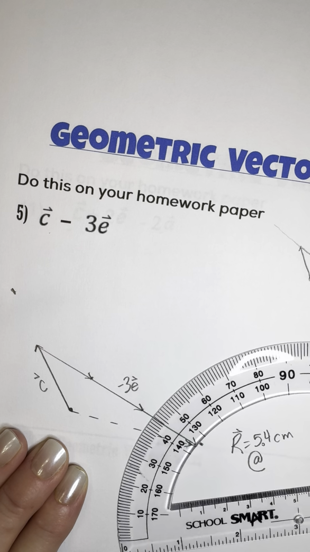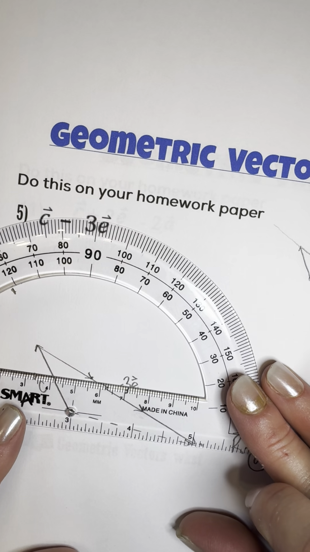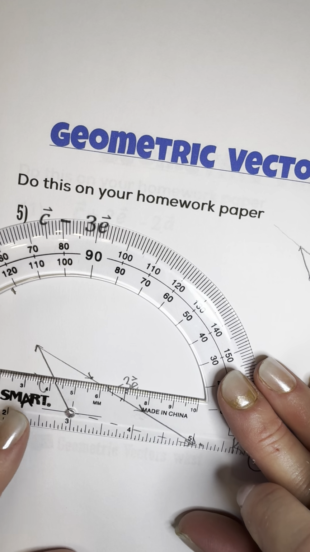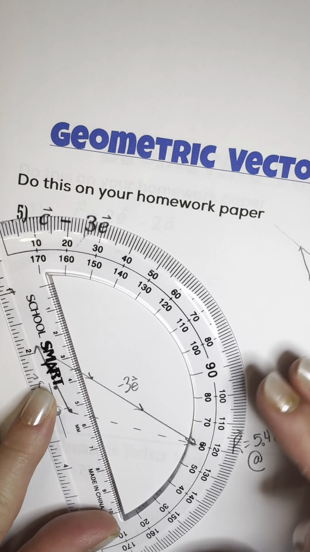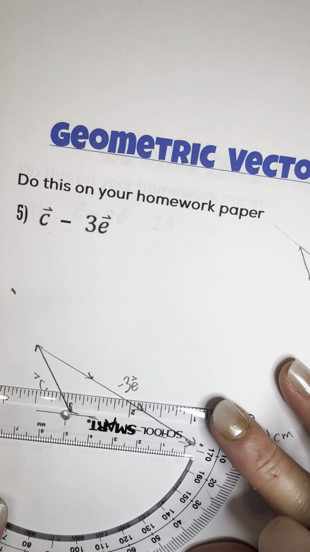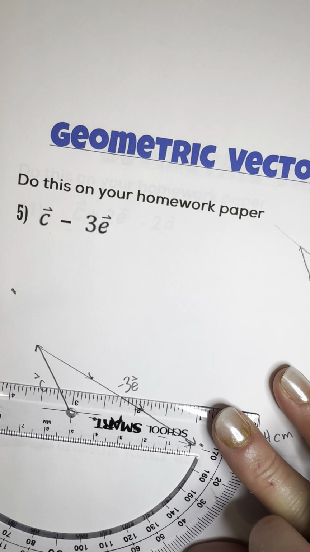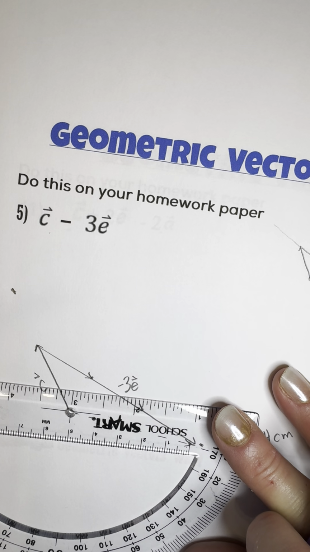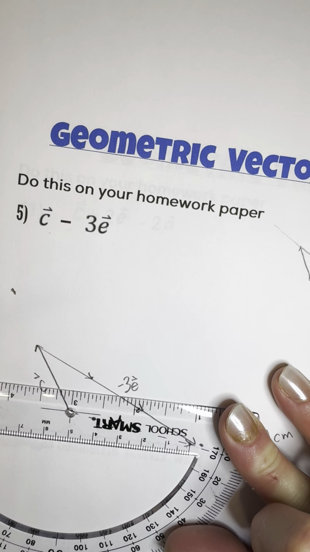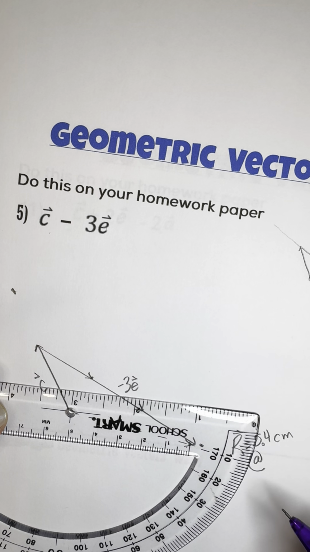I cannot hold my protractor like this. Remember, when you're measuring your resultant, you go back to the beginning. I am going to have to flip my protractor upside down. But there is no way any number on my protractor is going to give me a 300 number like I think it's supposed to be. So this is where you got to use your unit circle knowledge, just your overall common sense knowledge, I guess.